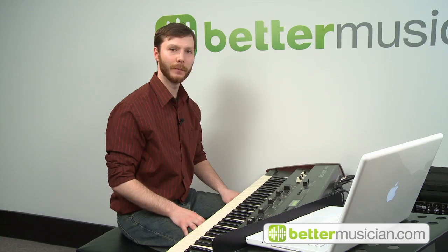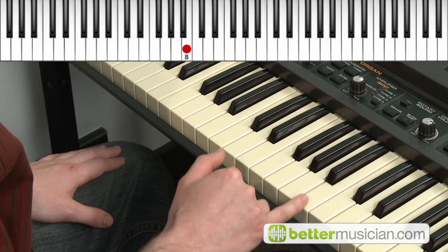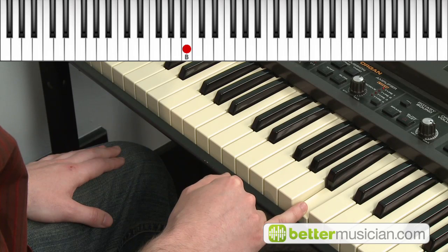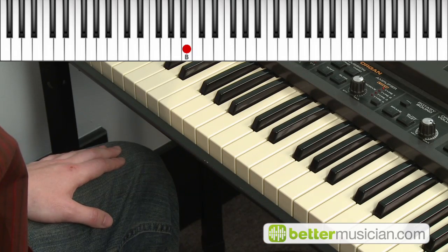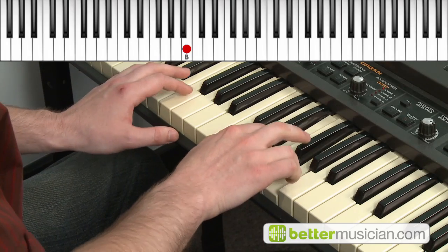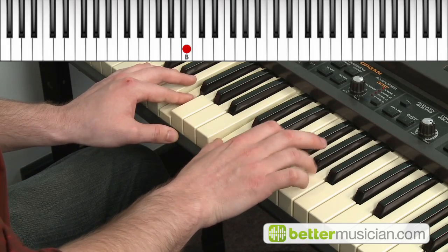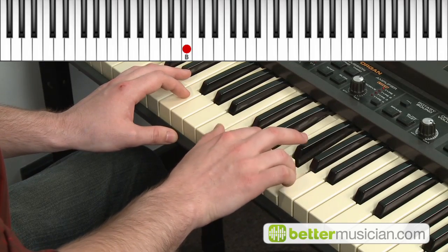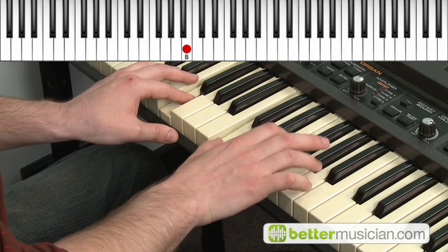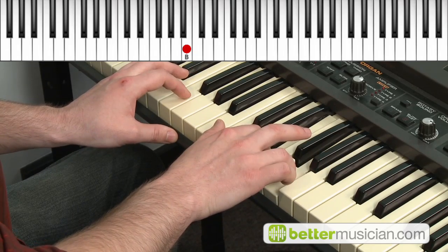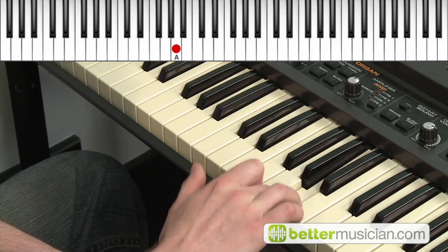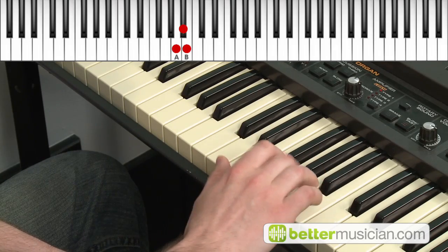Now we're just going to be adding one more note into the mix, which is this B note right here, which is going to happen in between the C chord and the F chord, like so. Lastly, we just have to add a few more notes. These notes are going to be A, A sharp, B. And it's going to sound like this.